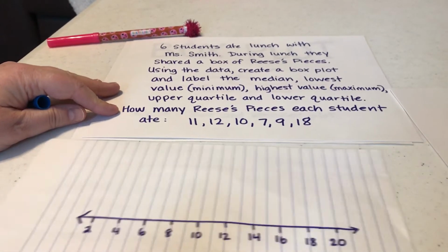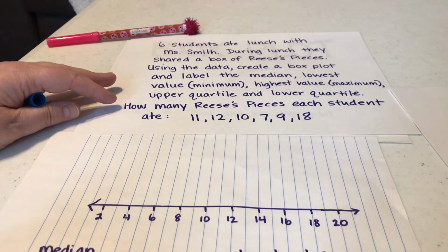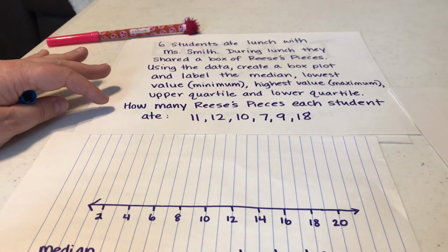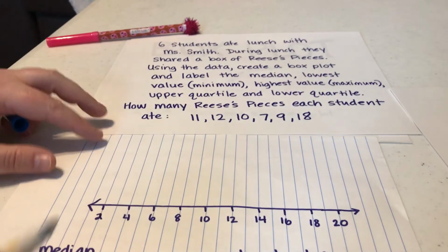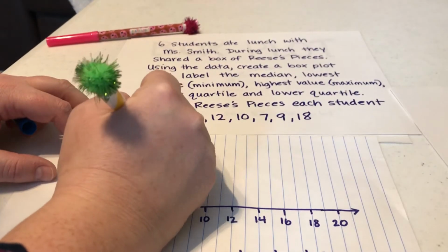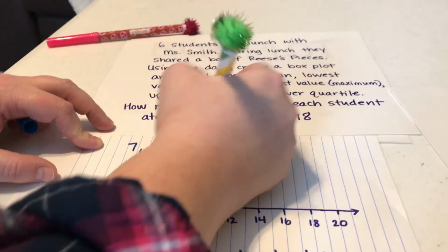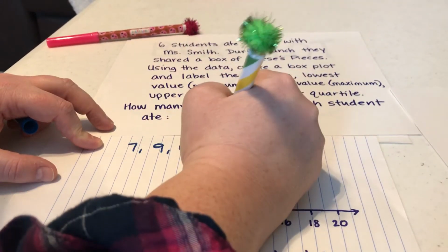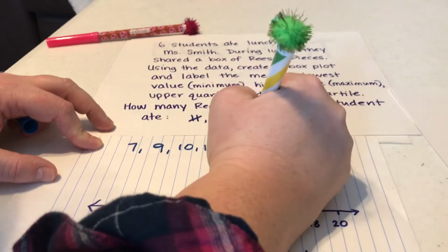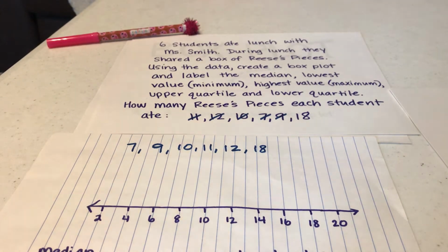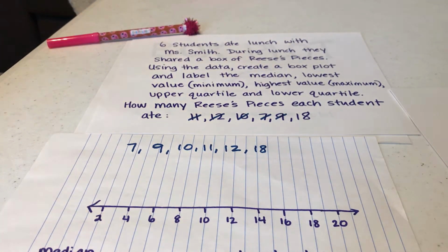We're not going to need that quite yet, but what we are going to need is to, just like we did before, put our data values in order from least to greatest, okay? So 7, 9, 10, 11, 12, and 18.